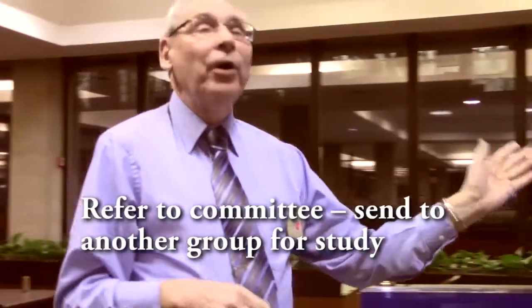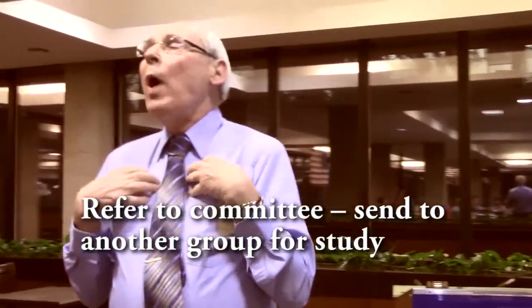And then there's the 3rd way you can do it. You can refer to a committee. Why would you ever refer something to a committee? Well, first of all, if there's a lot of discussion going on, it may be getting late, there may be people leaving the meeting, you may want to have a smaller group come up with a decision and a recommendation to the main body, so you've referred to the committee.